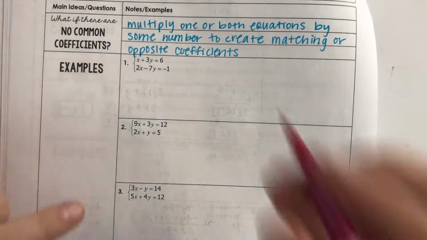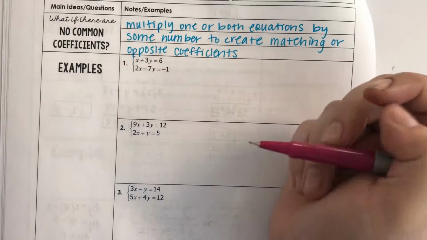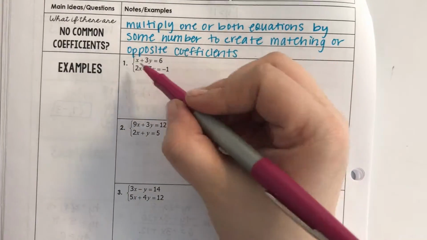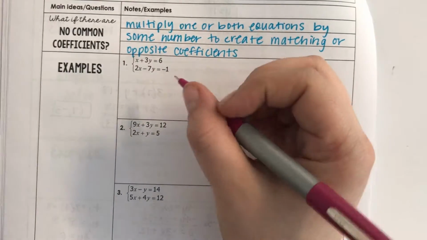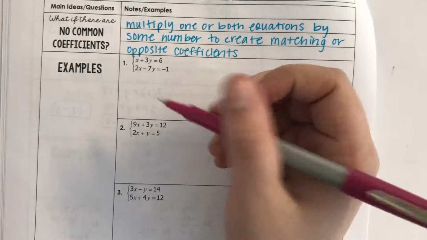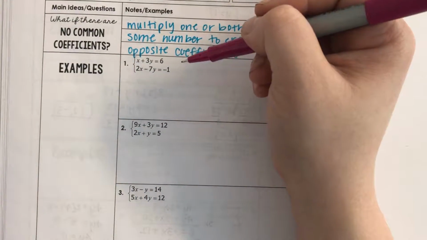Okay, so in number 1, you can see between these two equations there are no common coefficients. There are none that are the same, so I need to multiply one of them or both of them to get a common coefficient. It's all about looking and deciding what's the easiest thing to do.